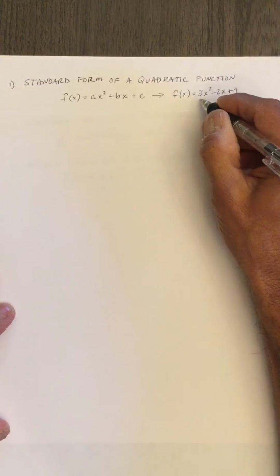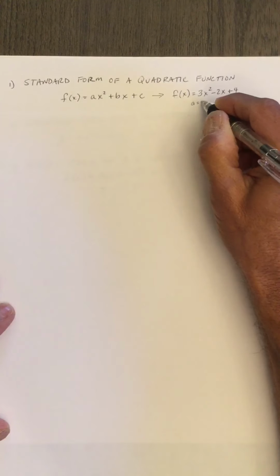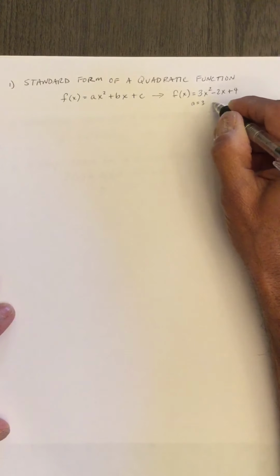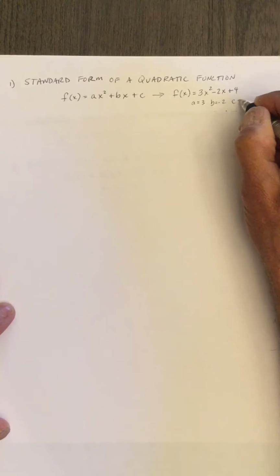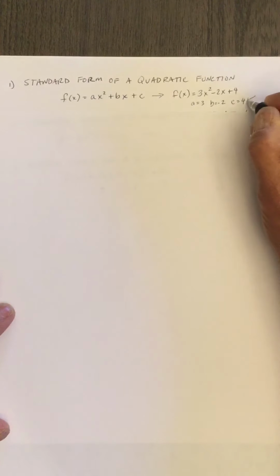I'm just making this up, okay? The 3 is your A, your B is -2, and your C is 4, right? And remember, C is your y-intercept. This is kind of review, okay?